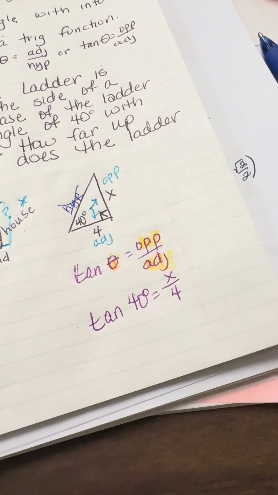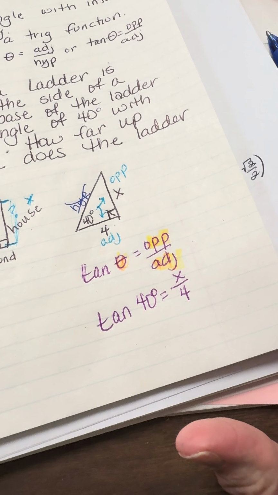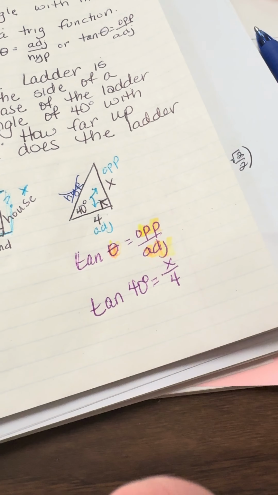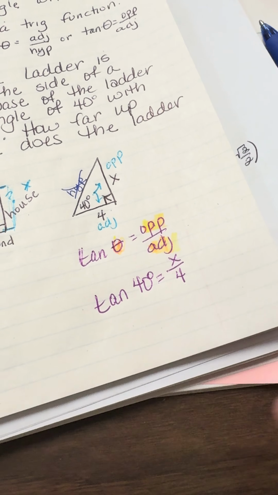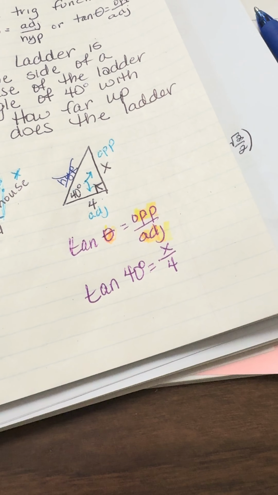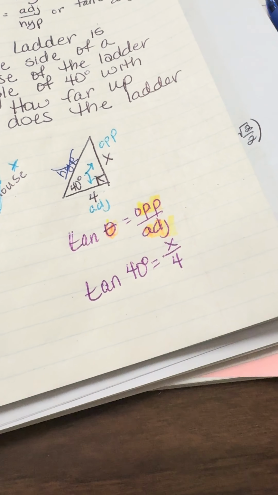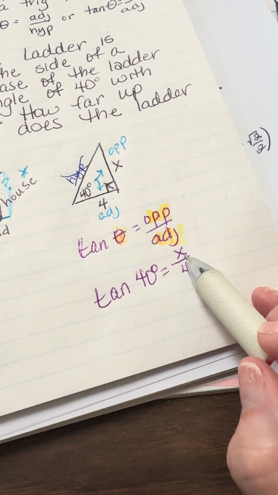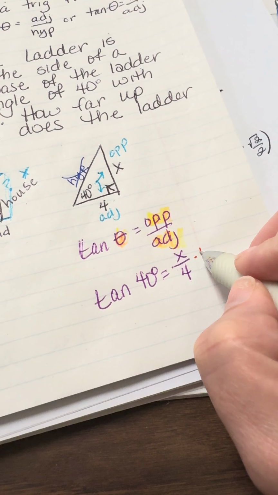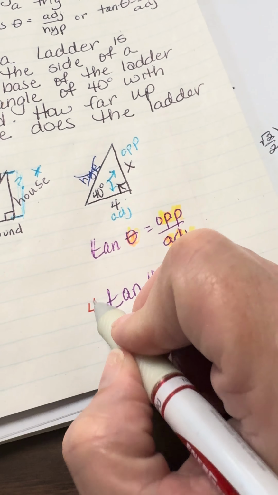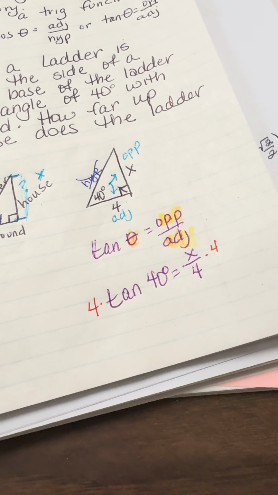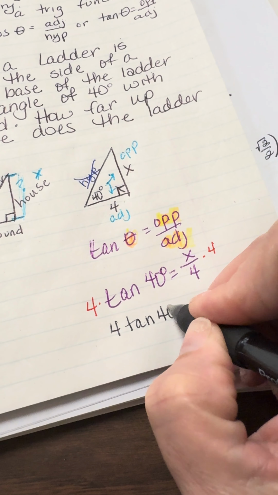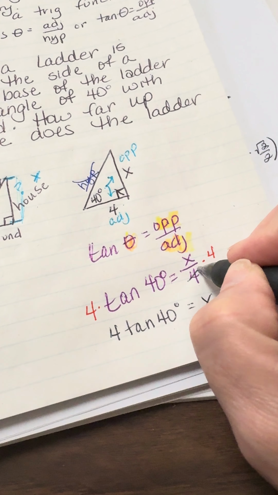And just like that, I filled in two of the three variables, so now I can solve this equation. Every equation is going to be different, so you have to step back and look at where your variable is. Think about how you're going to get that variable alone. Go all the way back to Algebra 1. How can I get x by itself? Oh yeah, x is being divided by 4, so to get rid of the divide by 4, I'm going to multiply both sides by 4. So I'm going to end up doing 4 times the tangent of 40 degrees equals x.